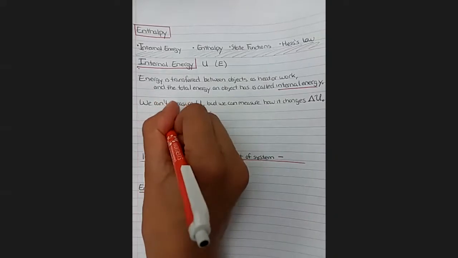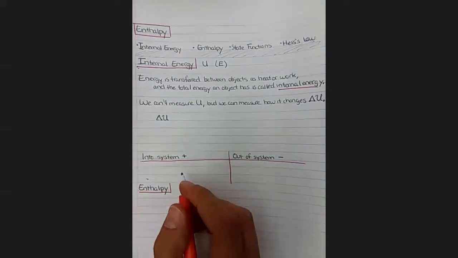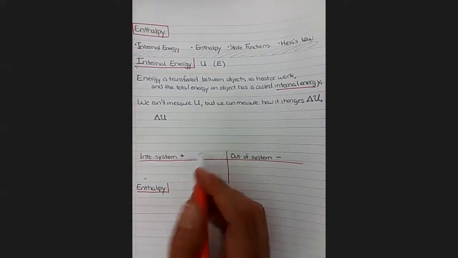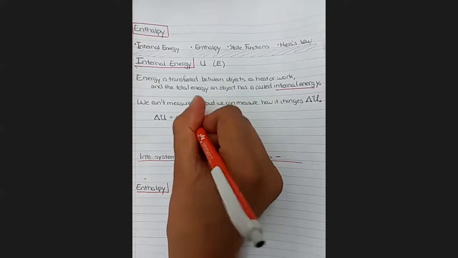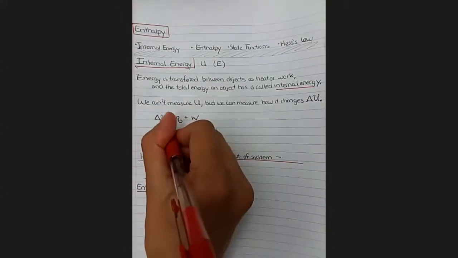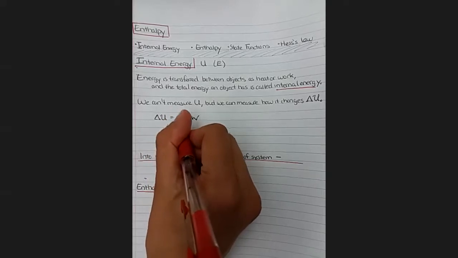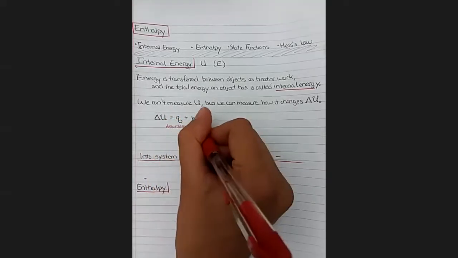So we said there were two ways for internal energy to change. It can be through heat or through work, like we talked about at the beginning. So delta U is going to be Q plus W. Disordered transfer plus the ordered transfer.